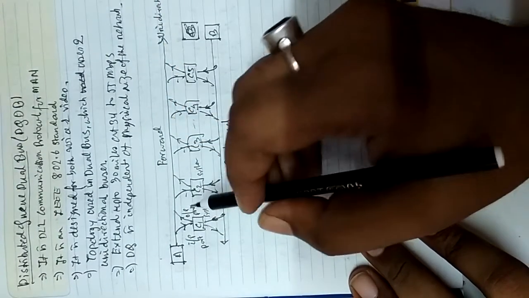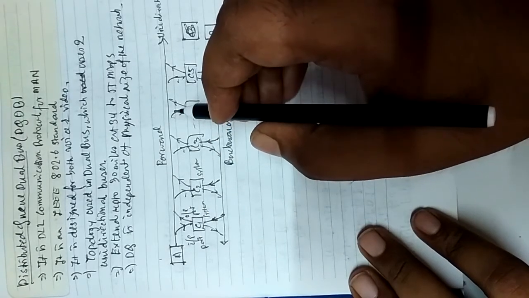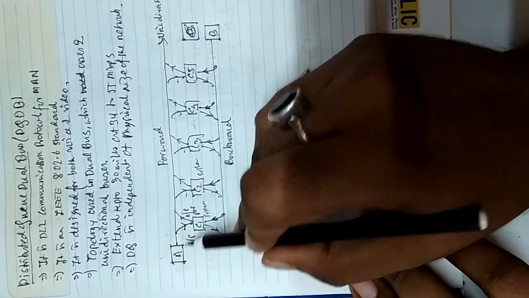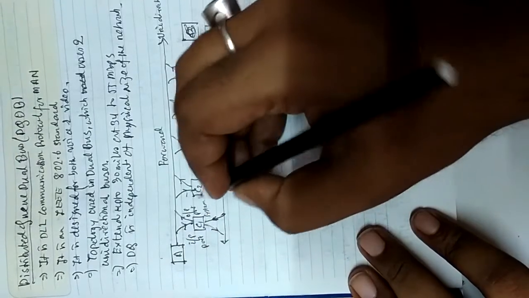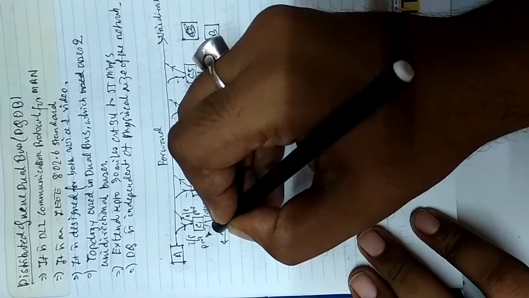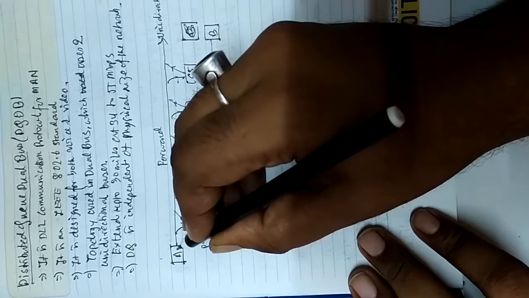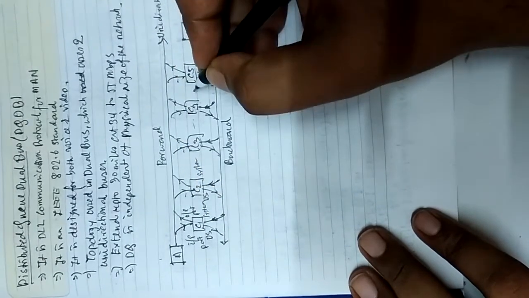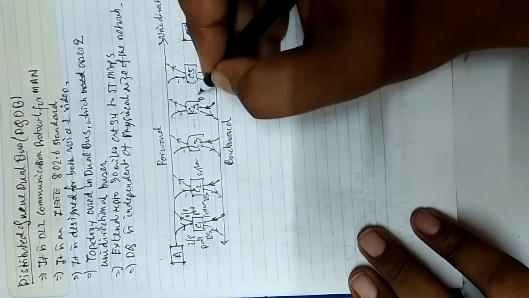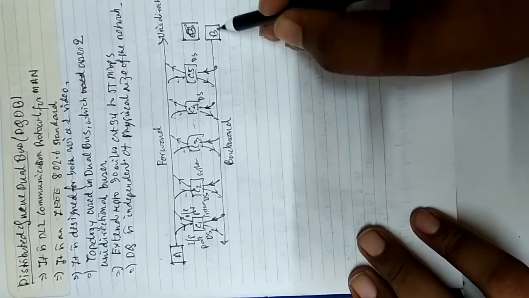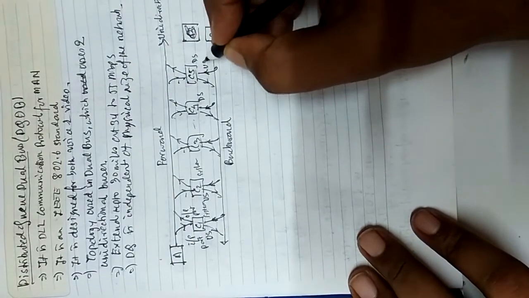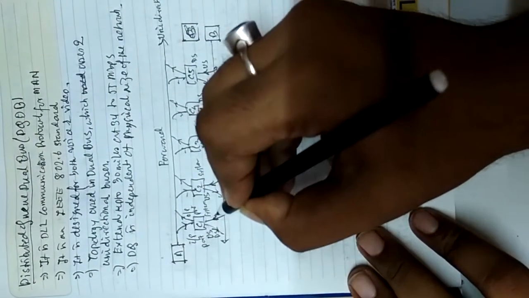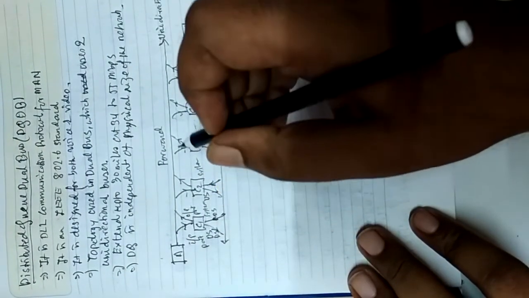Okay, so two things you have to remember: upstream and downstream. If you consider this bus A, the forward bus, C1 and C2 will be the upstreams, and correspondingly C4 and C5 will be the downstreams. And if you consider the bus B, C5 will then be upstream, C4 is upstream, and this will be the downstream. So you have to keep this in mind.